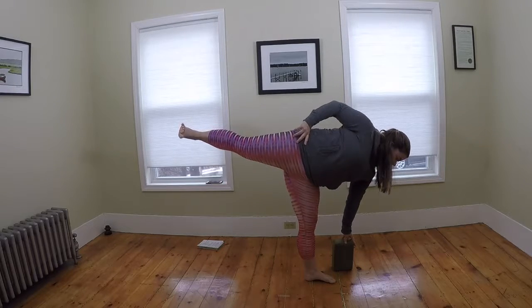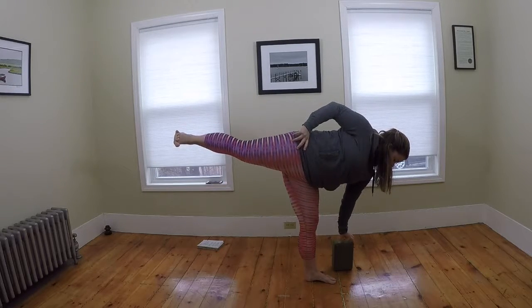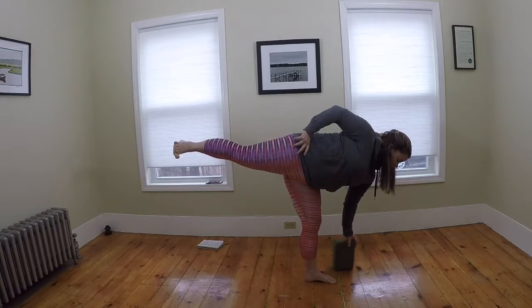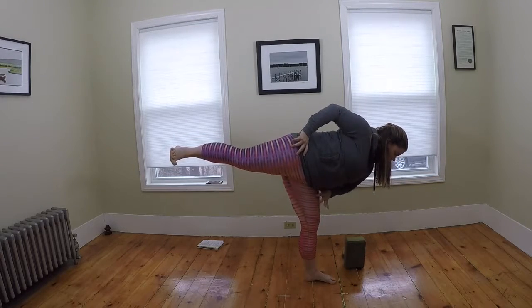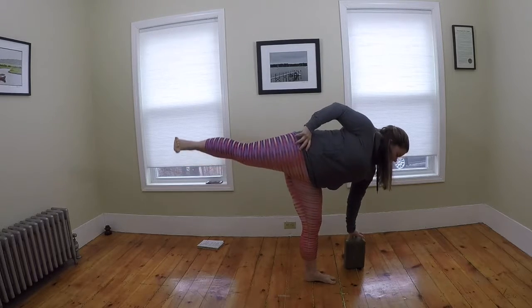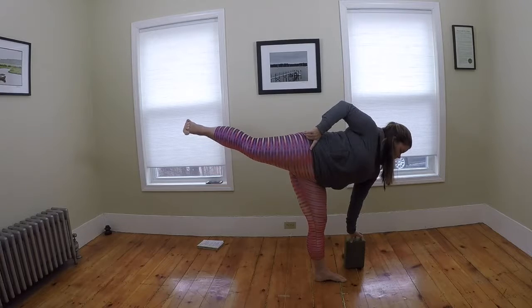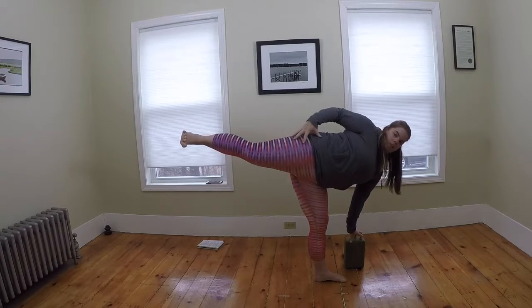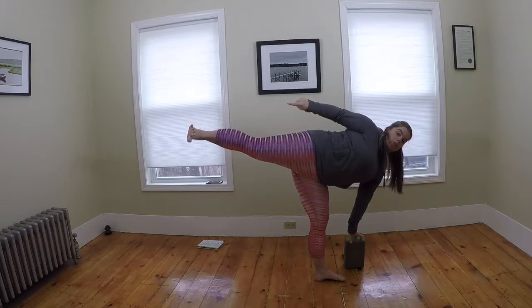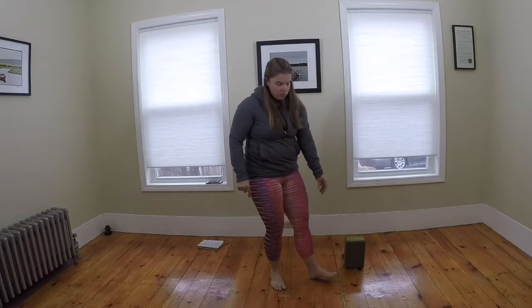So we come to Ardha Chandrasana. The bottom foot is in dorsiflexion, the knee is in extension, and the standing leg is externally or laterally rotated, as well as abducted. Then there is abduction of the top leg, extension at the knee, and I'm choosing dorsiflexion of the top foot.